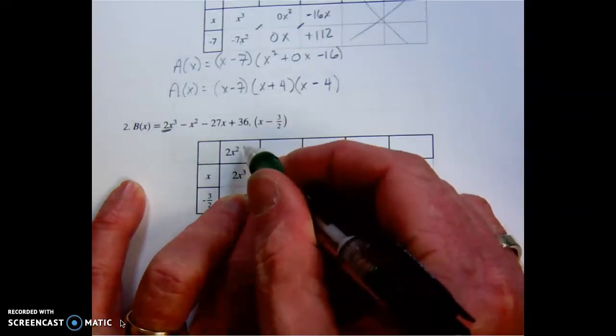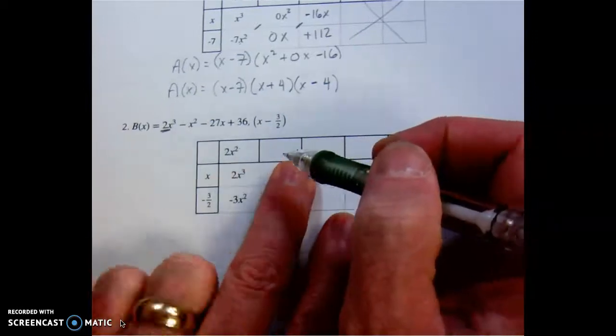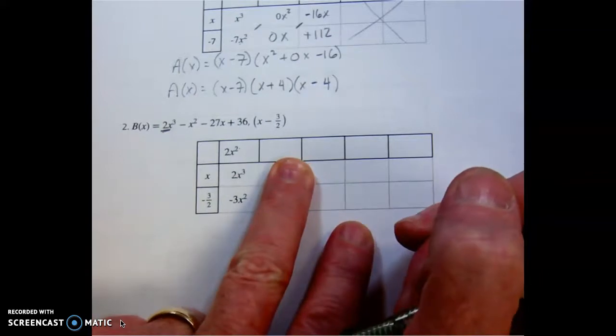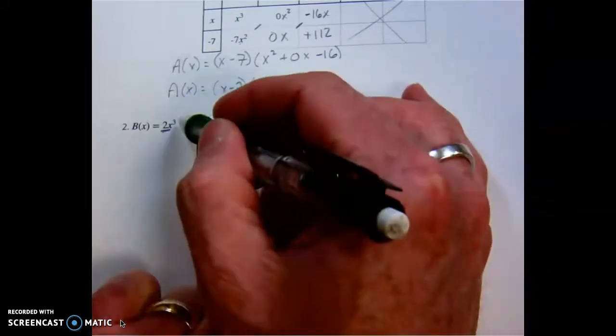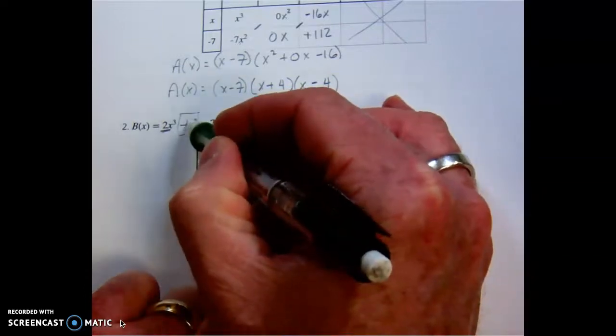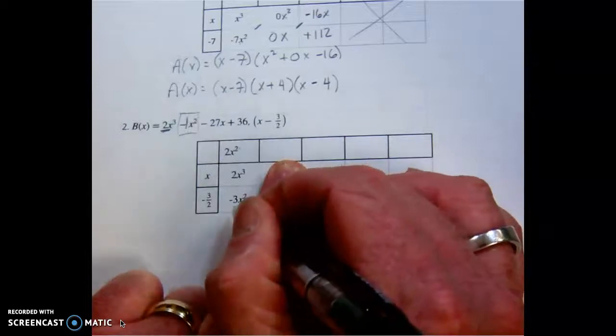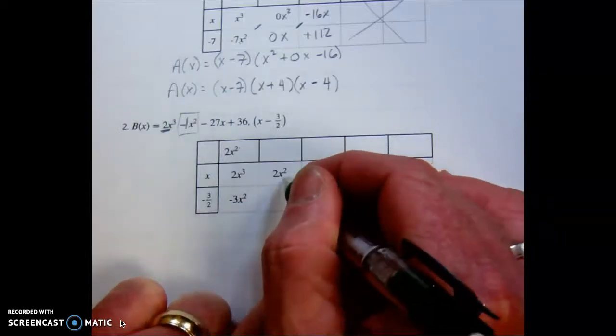So now I know 2x squared times negative 3 halves is negative 3x squared. So I'm going to look at my x squared term in the polynomial. I really need negative 1x squared. So to get negative 1x squared out of negative 3x squared, I've got to add 2x squared to it.